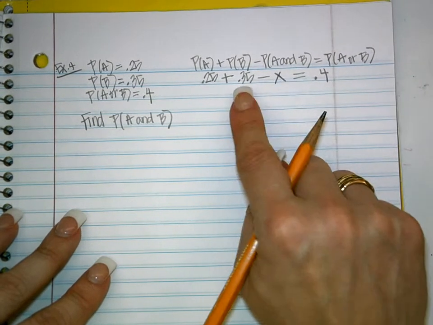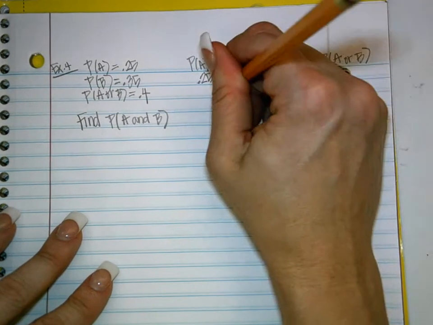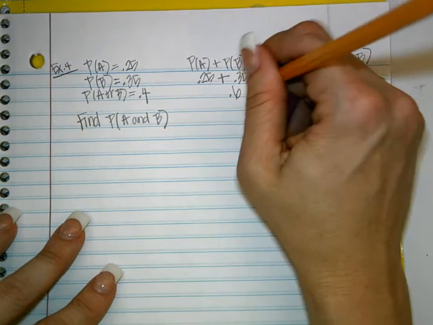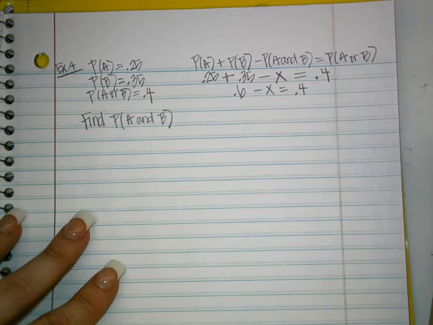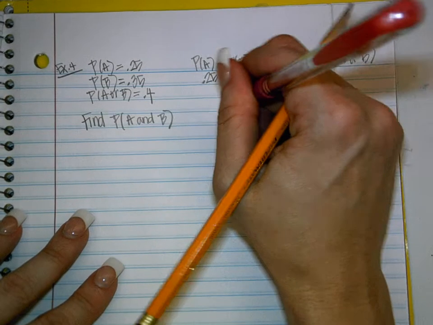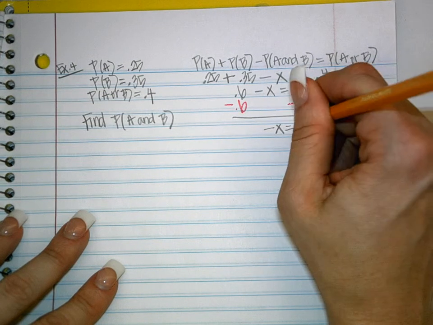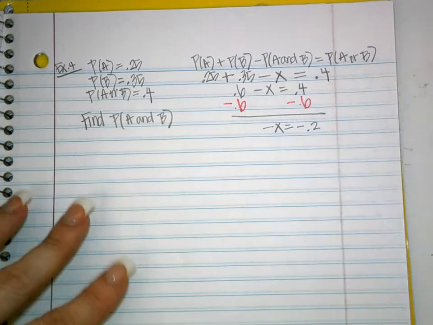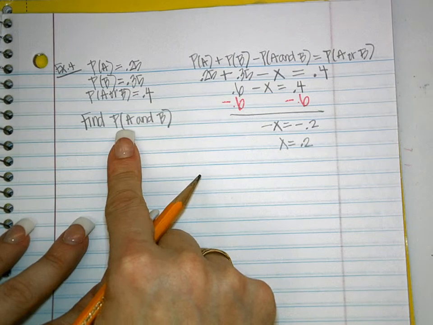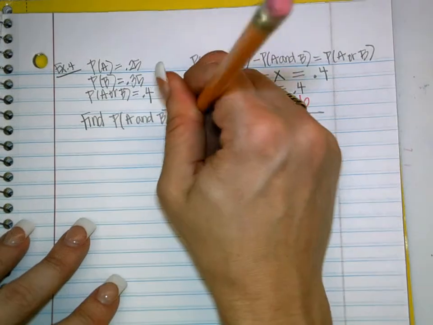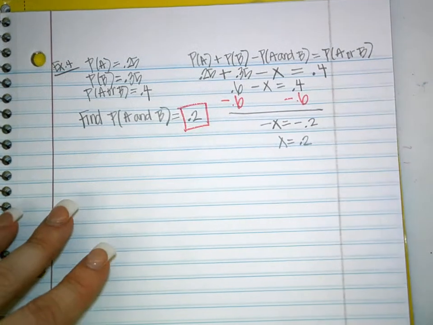What's 0.25 plus 0.35? 0.6. Okay, if you write 60, that's fine. So 0.6 minus X equals 0.4. Then what would you do? Subtract 0.6 from both sides. We get negative X equals negative 0.2. Got rid of the negative, divided away. So X is equal to 0.2. So the probability of being both is equal to 0.2. That's your answer. You're just plugging into that formula, so make sure that you're plugging in the right spot.